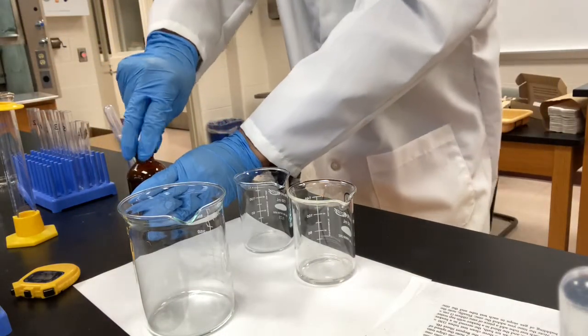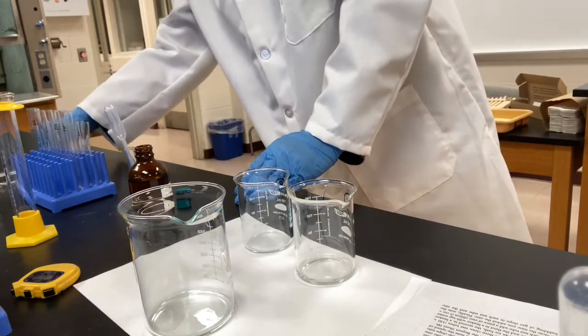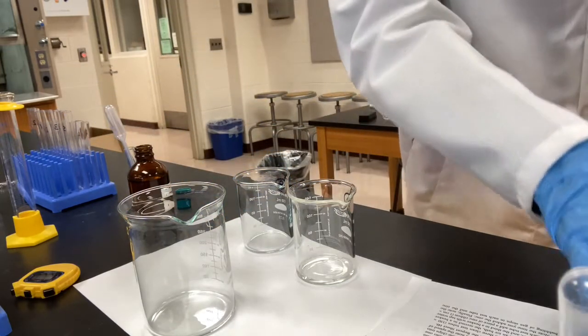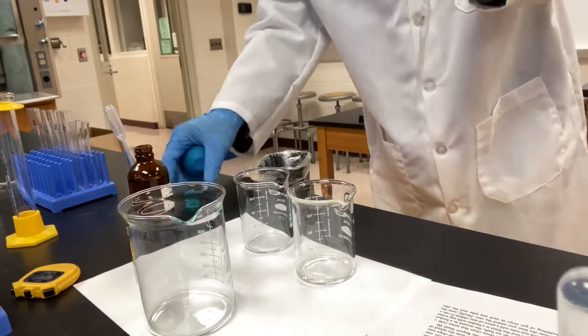To this beaker B, we need 5 mL of sodium bisulfite.